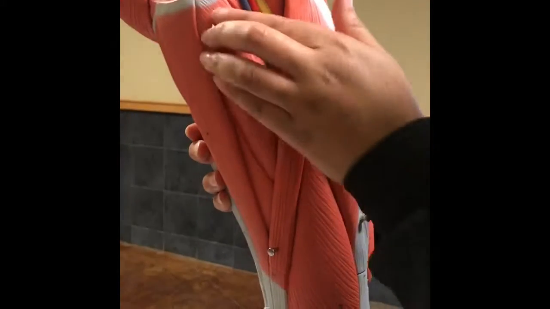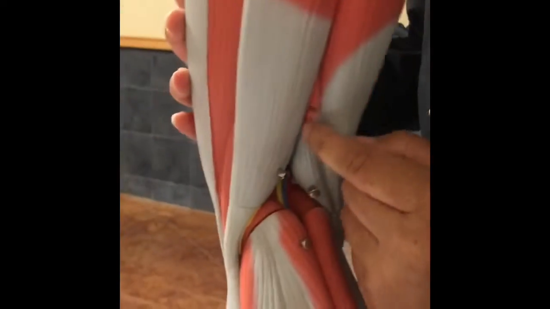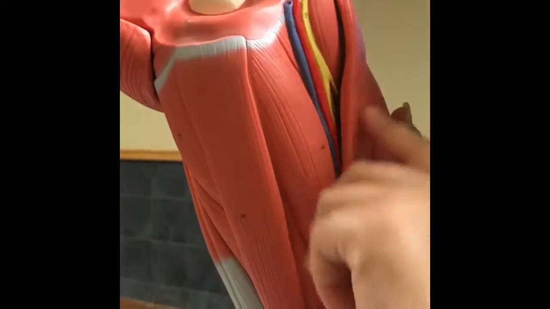Then you have the adductor longus, which is number 26 right here. Then you have the adductor magnus, which is this area right here. Then you have the biceps femoris, which is this area, this side. And then you have the semitendinosus, which is right here. Then you have the semimembranosus, which is right here, and also right here. Then you have the iliopsoas, or however you pronounce that, right here underneath the sartorius. And then you have the rectus femoris, which is this area right here.